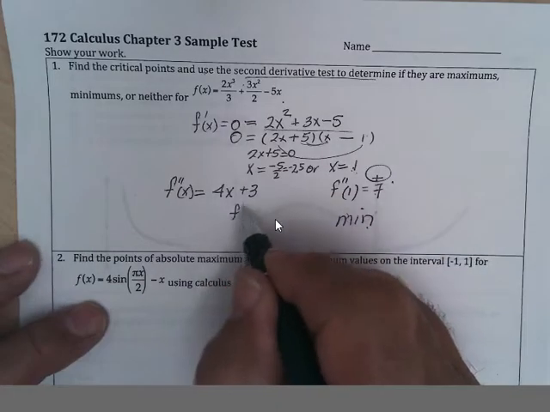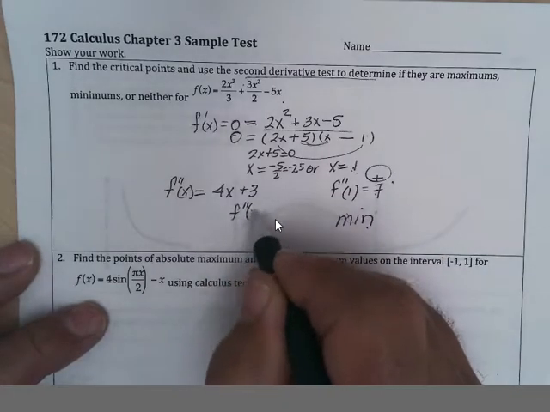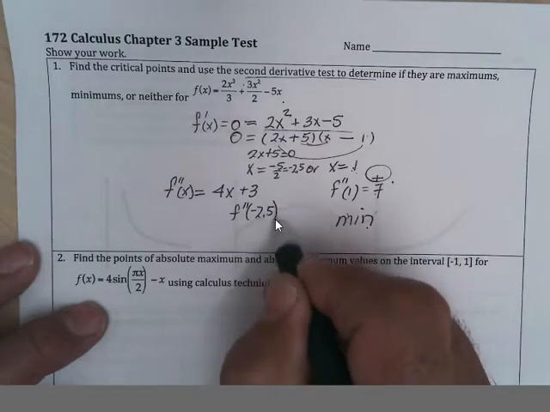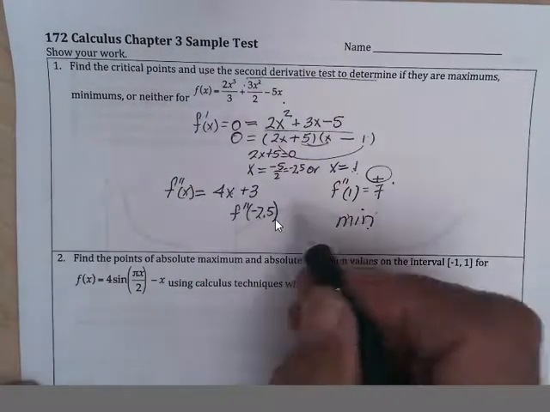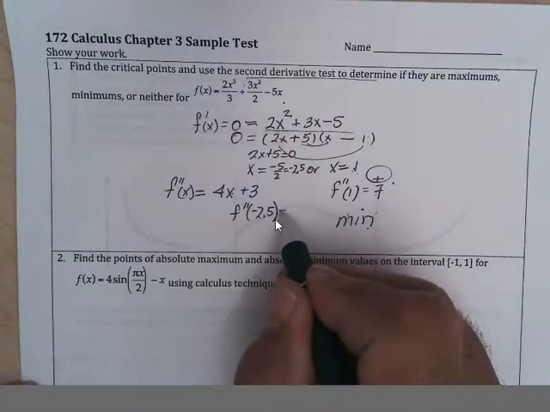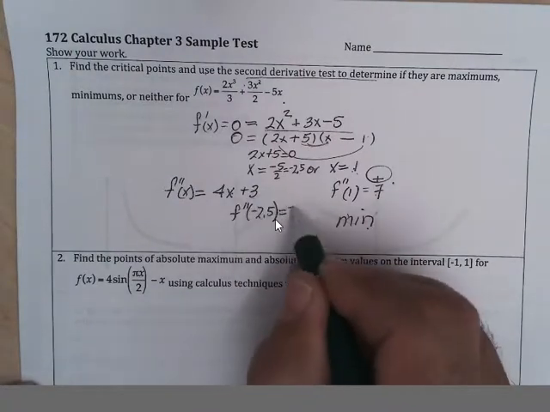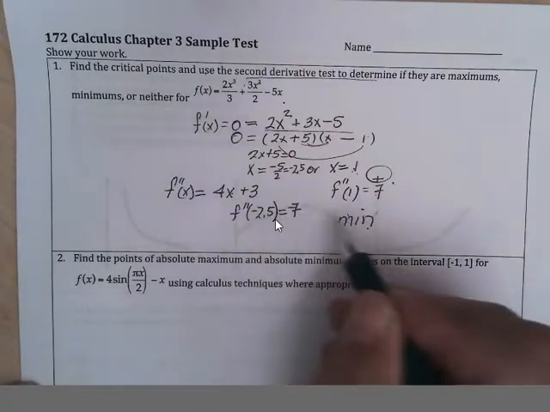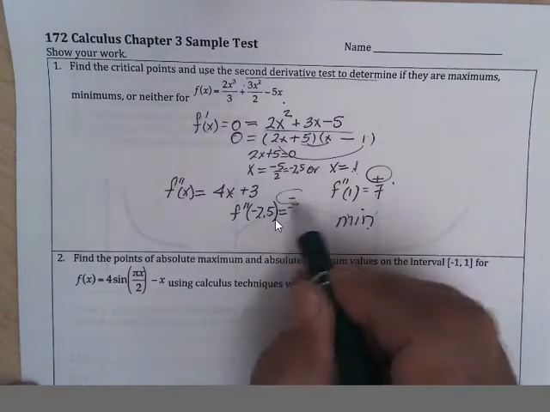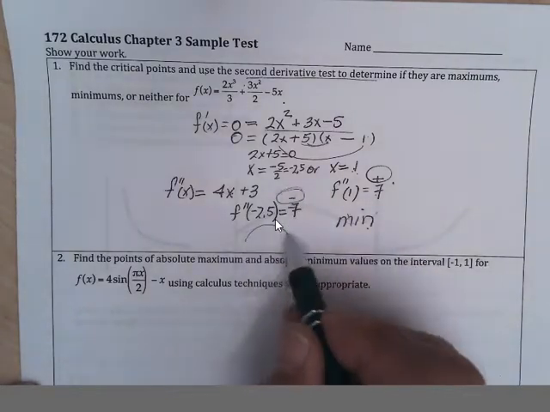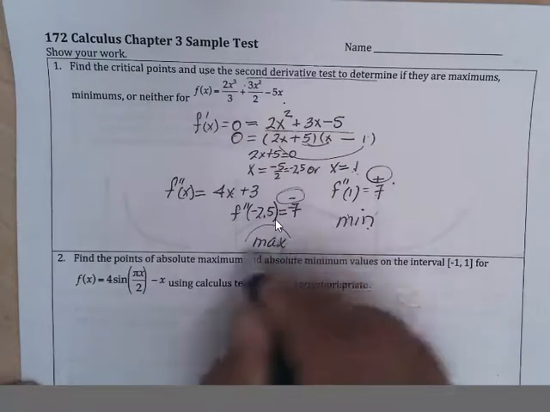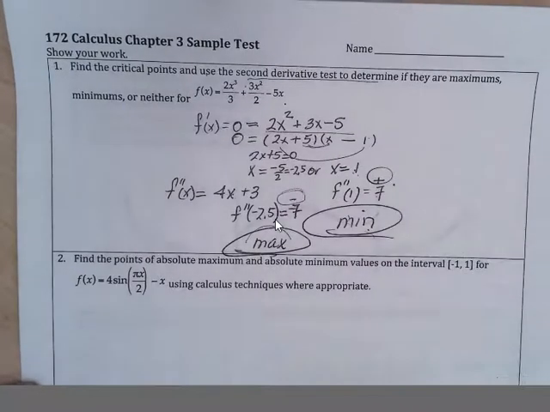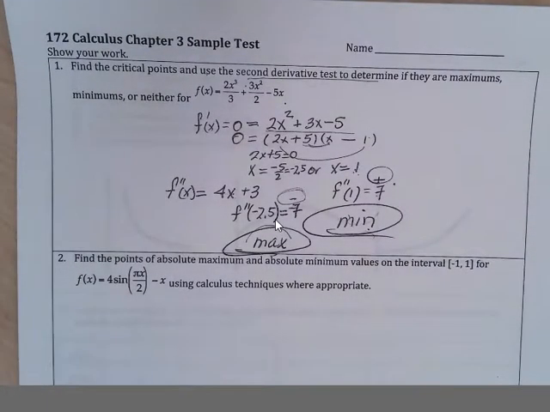And f double prime of negative 2.5 is 4 times negative 2.5, which is negative 10, plus 3. Negative 10 plus 3 is negative 7, but I don't need to know that. I just need to know that it's negative, which means it's concave down, so it's a max. That's number 1.